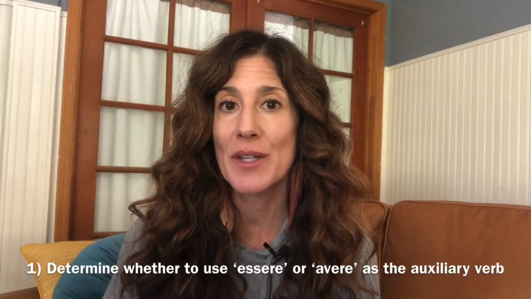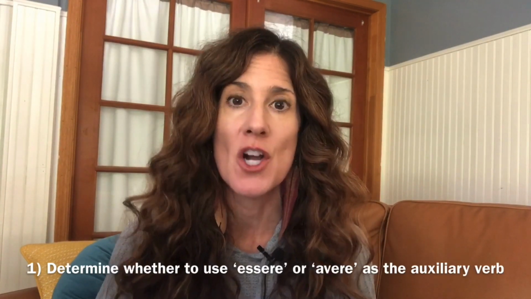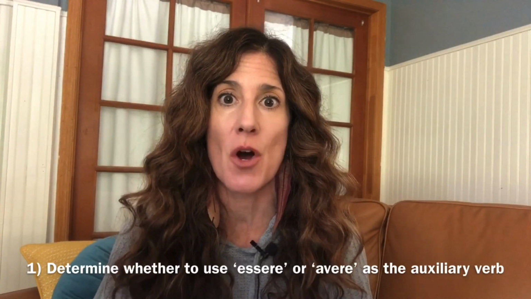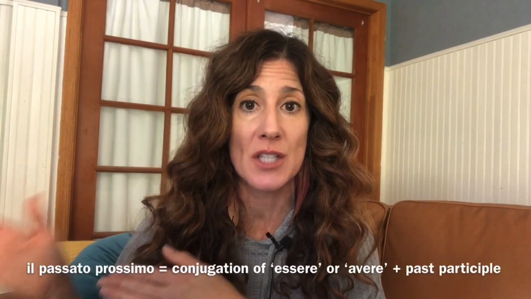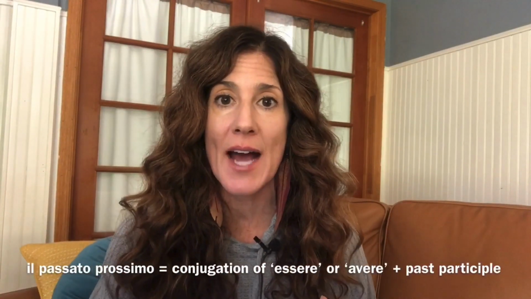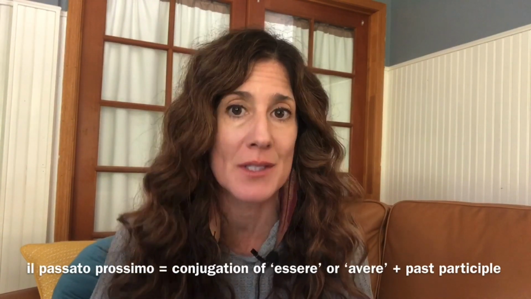So now let's talk about how to form the passato prossimo. There are a lot of steps and I don't want this video to be super long. The first step is to look at the verb in the infinitive form and decide, is it going to take essere or avere as its auxiliary or helping verb? Because in forming the passato prossimo, you're going to have a conjugation of either essere or avere according to the subject of the sentence, and then you're going to have a past participle. So you need those 2 components in order to form the passato prossimo.